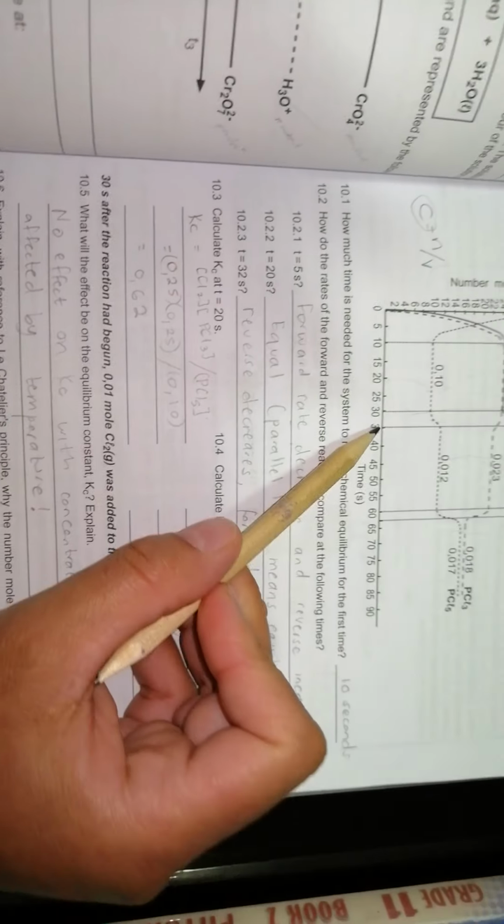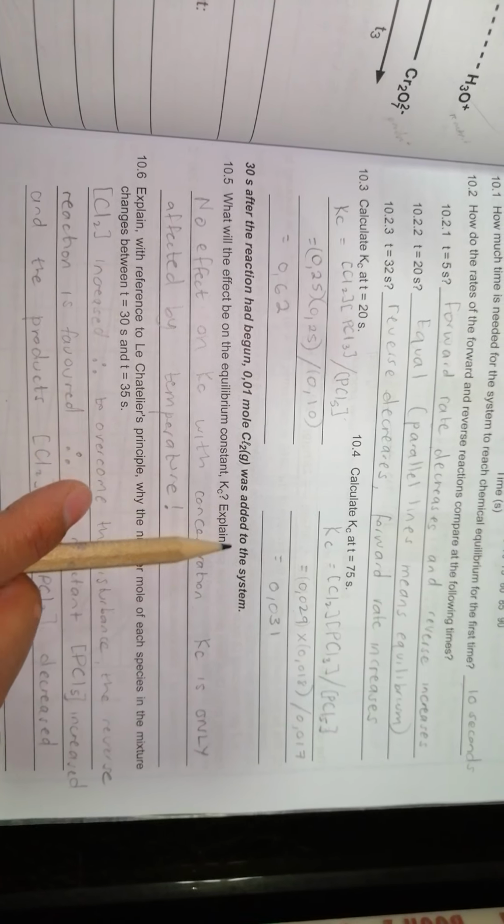Right, then they said 30 seconds after the reaction had begun, 0.01 moles of chlorine was added to the system. So they're telling us at 30 seconds, you're adding chlorine. If you're adding chlorine, it's the same thing as increasing the concentration of chlorine. Now they're asking, what will the effect be on the equilibrium constant Kc? And remember, we said the only thing that affects Kc is temperature. So since we're only changing concentration, there will be no effect on Kc. Only temperature changes Kc.